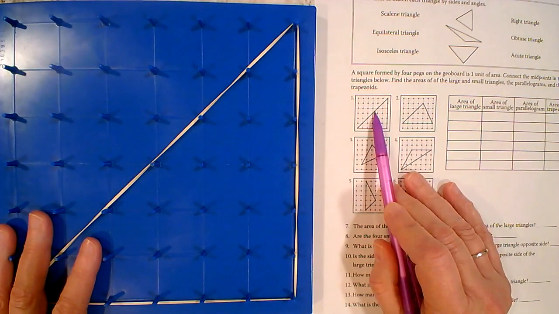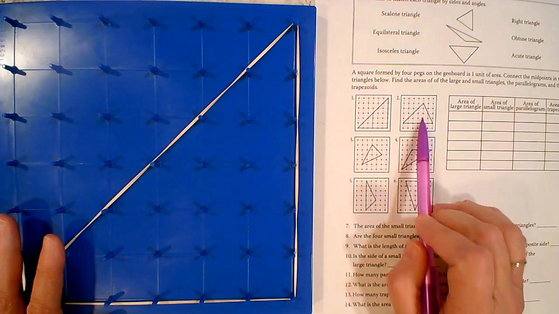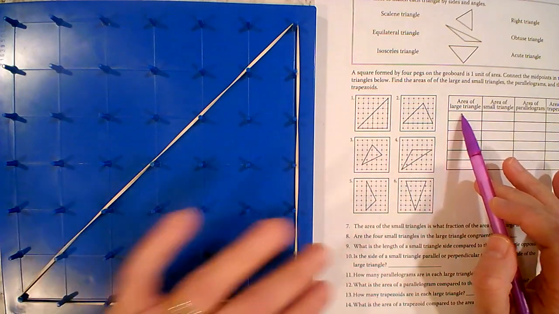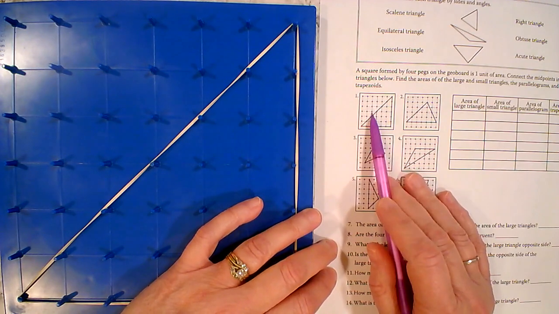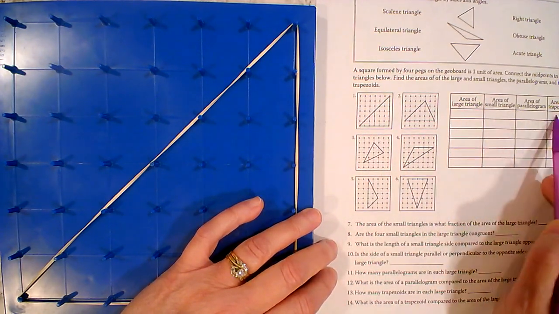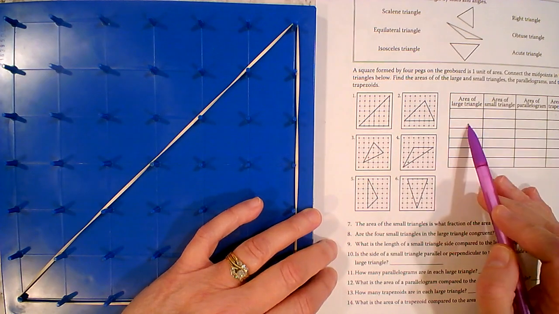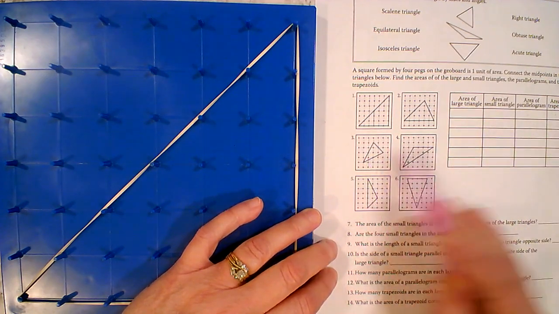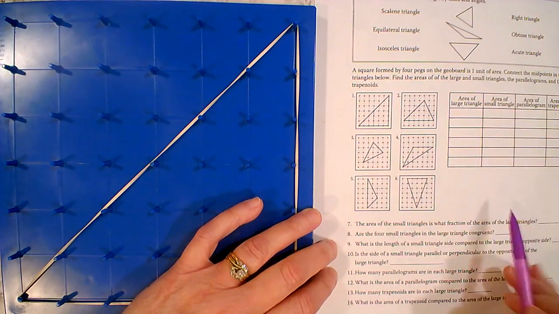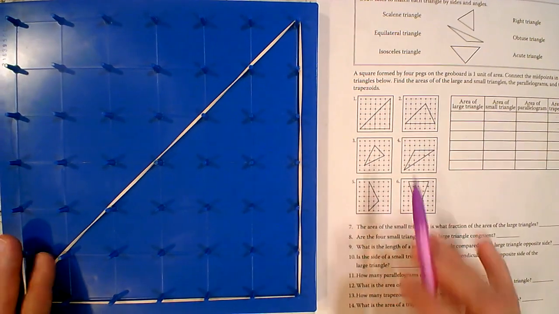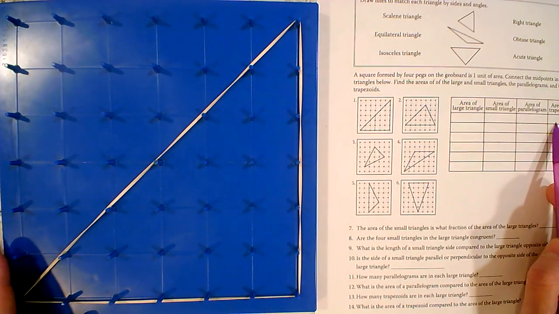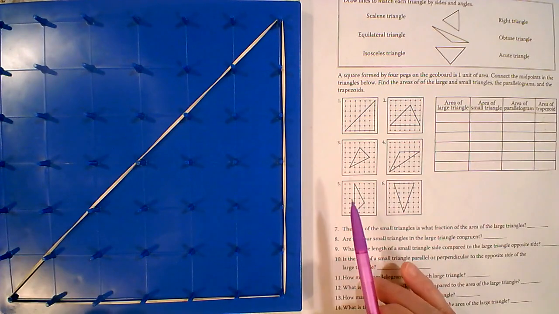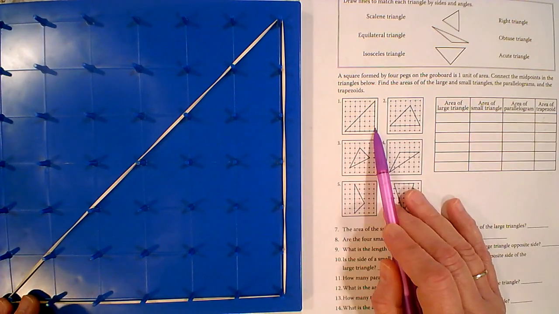So basically what we're going to do is the same activity for each one of these and fill in one row at a time. This first triangle, we're going to fill in the first row. The second triangle, the second line. The third triangle, the third line, fourth, and so forth. All right, so I'm going to walk you through number 1, and we're going to fill in the first row here. All right, so this is the triangle.